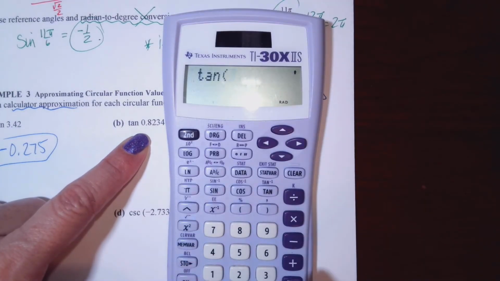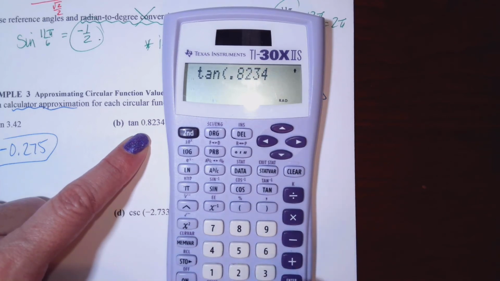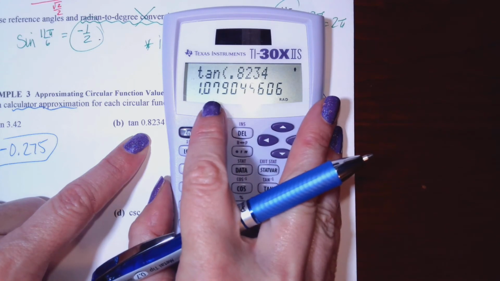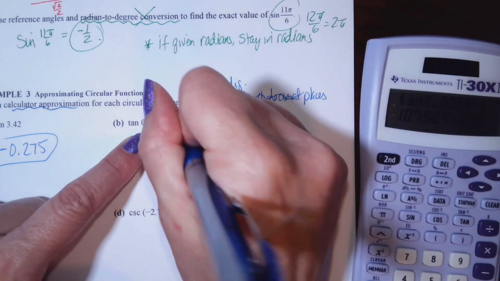Here we've got 4 significant digits. Tangent, we got a button for tangent. We're in radians. 0.8234 is our value for s. So our tangent function value is 1.079.